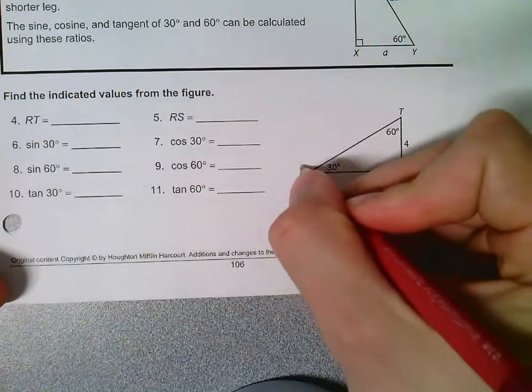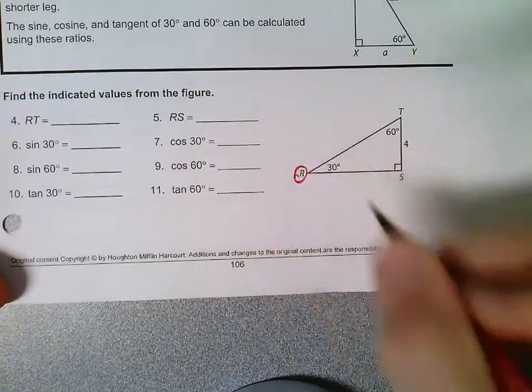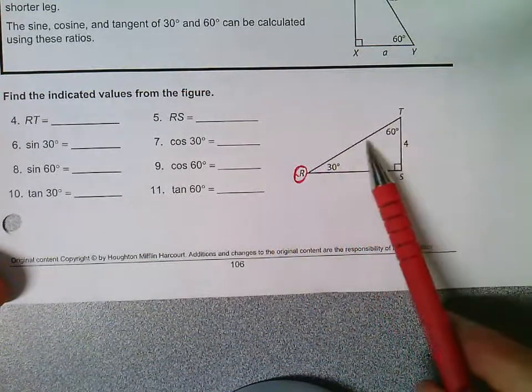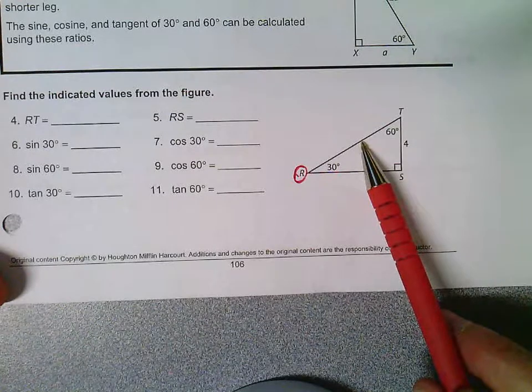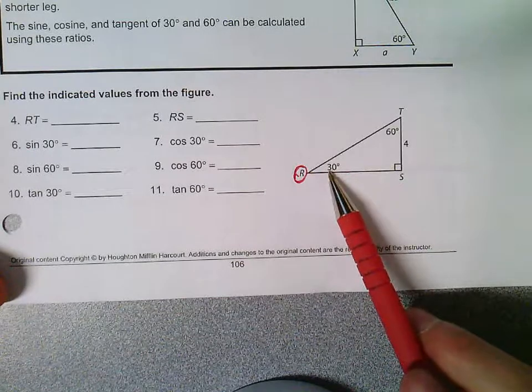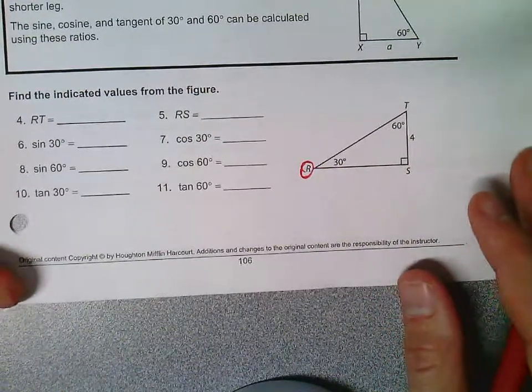Well, let's say I'm going from R. Which trig function would I have to use to find RT? Good, I'm going to have to use sine. So the sine of 30 is 4 over x.